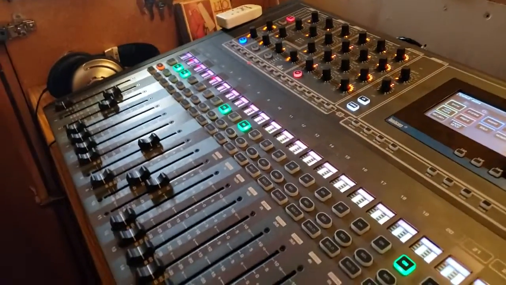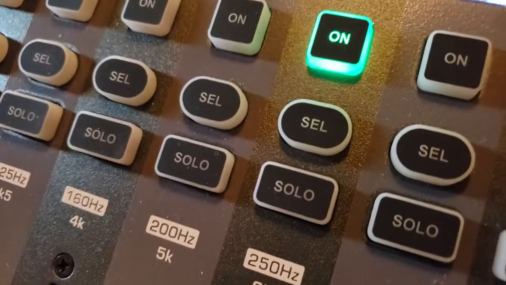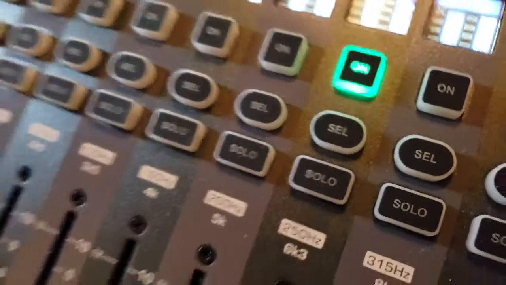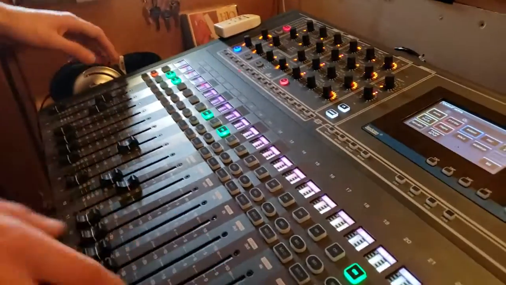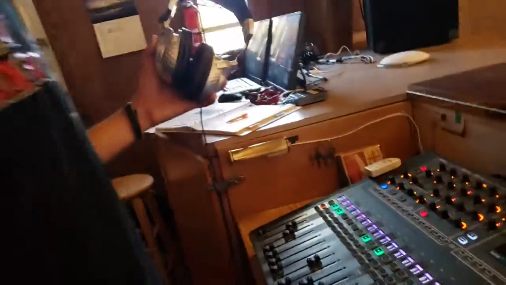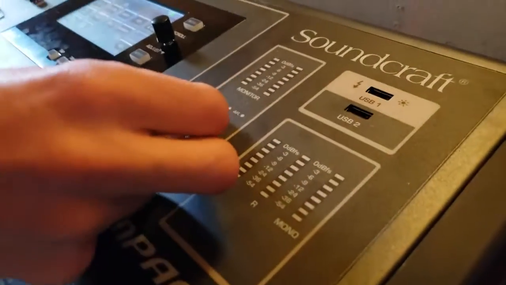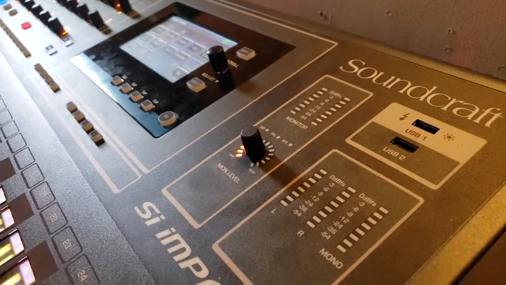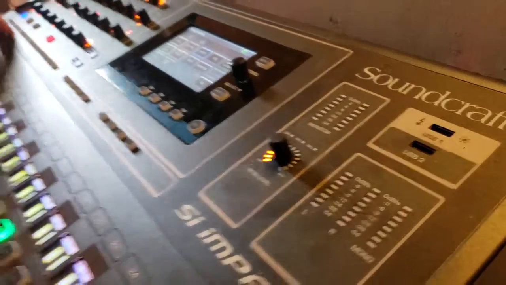Now, what buttons are below the select? You've got the on, so the channel is turned on. The select, which we're not going to be using. What's the solo button? Right now none of the solo buttons are lit up. So this is your monitor headset, and here is the knob that controls monitor level. So you can turn it up and down. It's just the headset, not the other monitors. That one right there is the headset level.